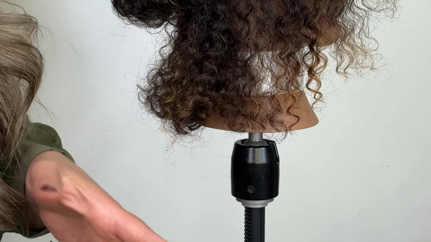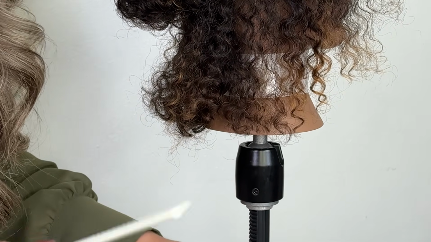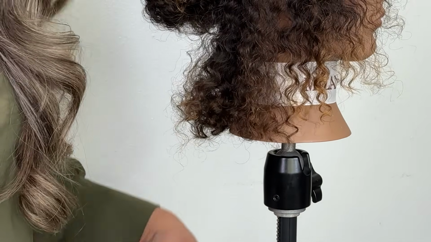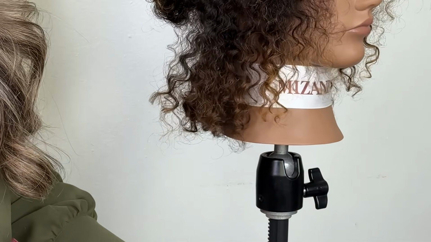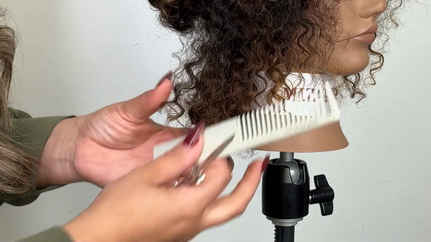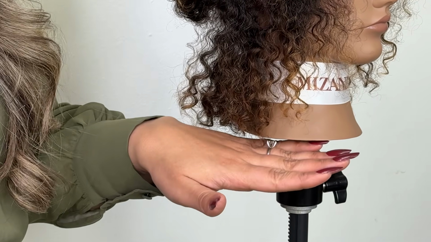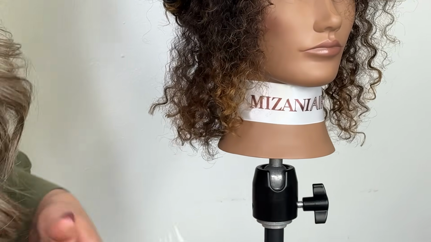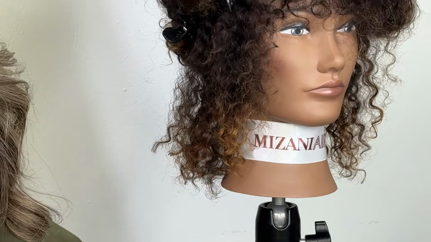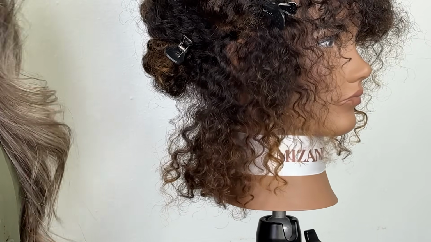You don't want to go and comb the hair because we really want to make sure that we keep the texture and the shrinkage in its natural state, so we can make sure that we're accounting for both of those things. All right, so we have our straight line on the side here. Now we're gonna go through and give her her shape for her layers.